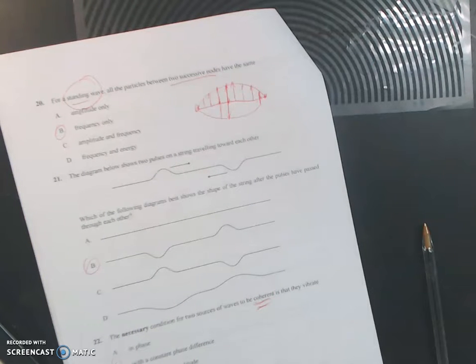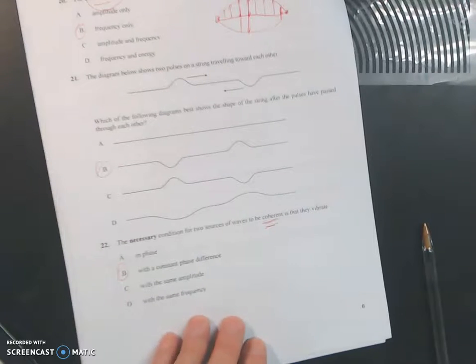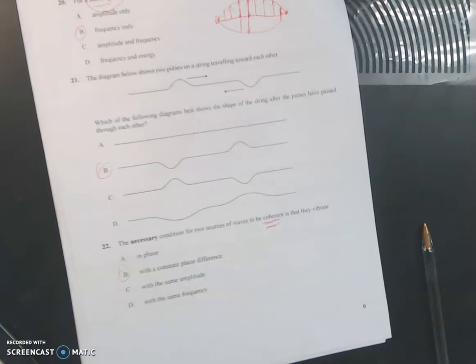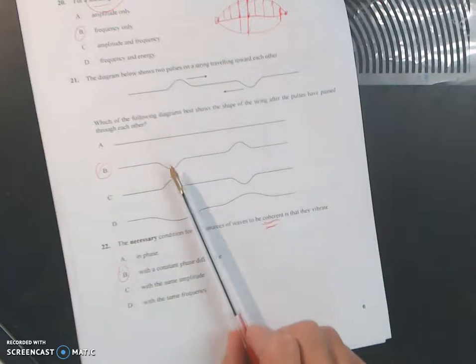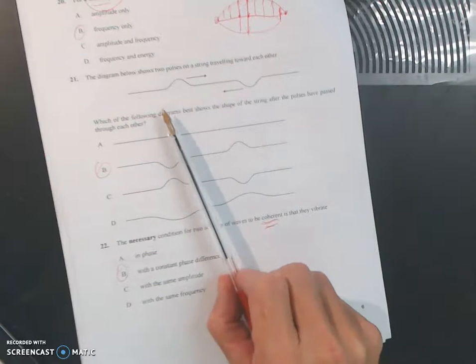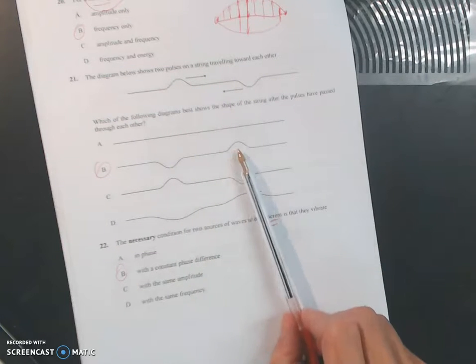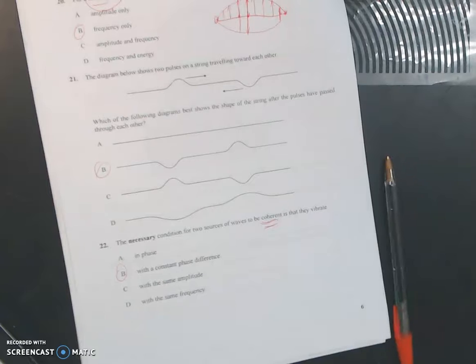And let's take a look at the next one. So with the next one, we have 2 waves going through each other. And as they go through each other, they're uninterrupted. They don't affect each other at all. So the shape of this one after it's gone by will still be the exact same shape. This one, as it goes by, won't change shape. So B will be the right answer for 21 there. And for 22, let's see what we get.